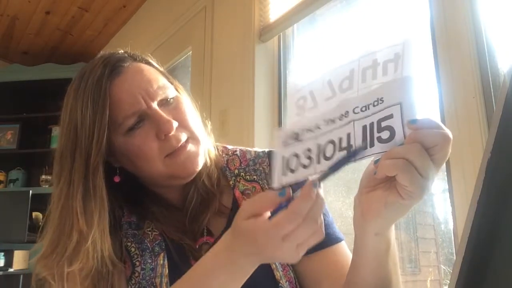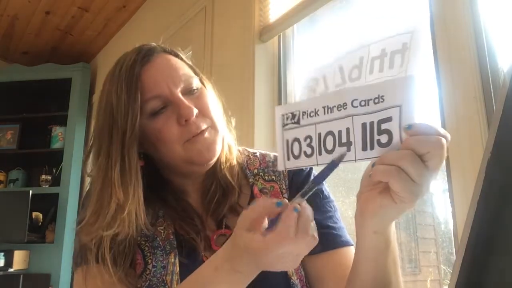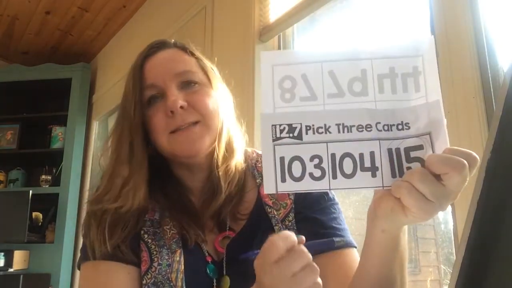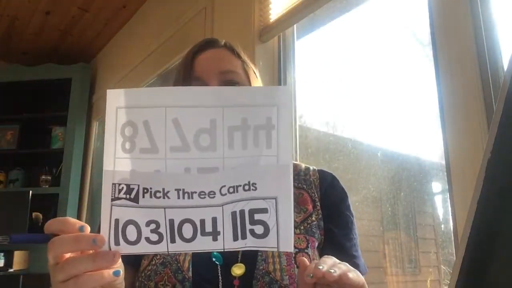Which one is going to be the biggest? 115. Because you're right. It has the 1 in the tens spot. The other 2 have a 0 in the tens spot. So this is our biggest. And then if I wanted to, which would be next, the 103 or 104? You are right, it would be 104.